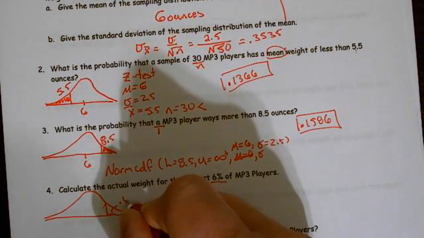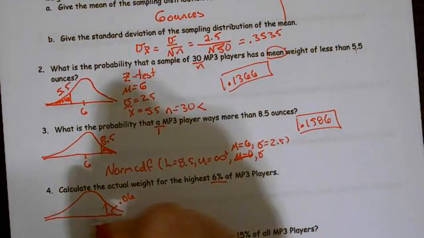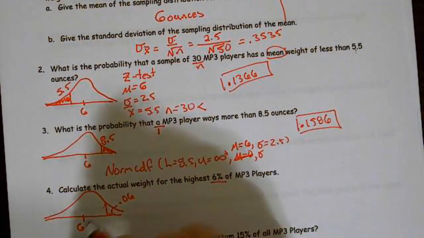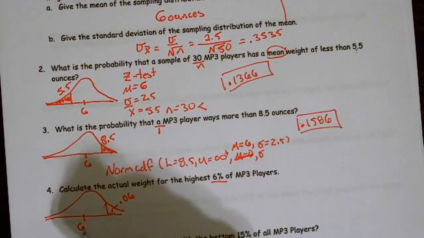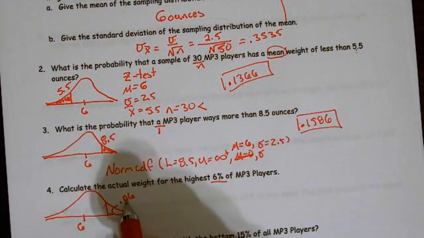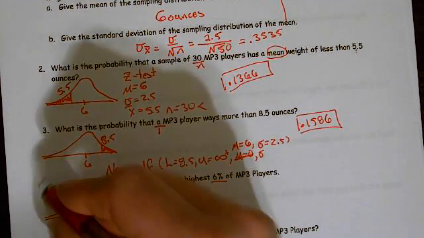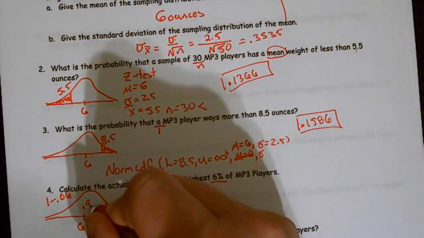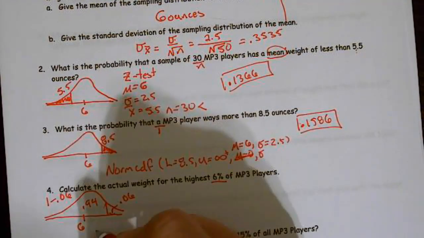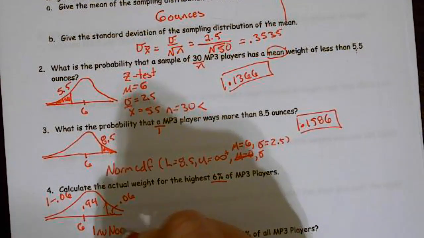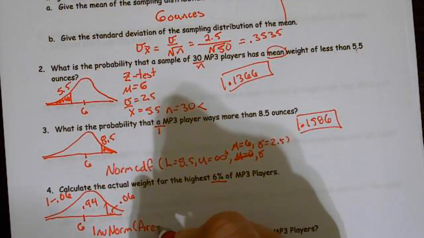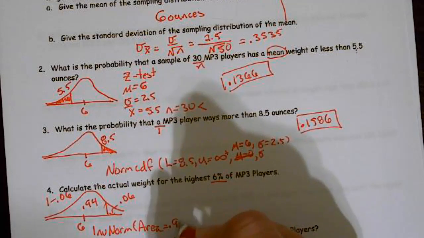So 0.06. We're still centered at the mean of 6. Now, I need to be really careful with this because the calculator is always working from the left. So I'm not going to worry about the 0.06. I need 1 minus 0.06, which gives me 0.94. This is going to be an inverse norm because they gave us the percent. The very first thing it's going to ask for is the area, which in this case is 0.94.